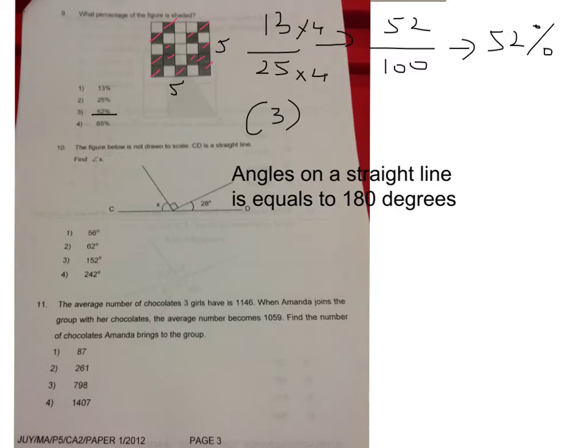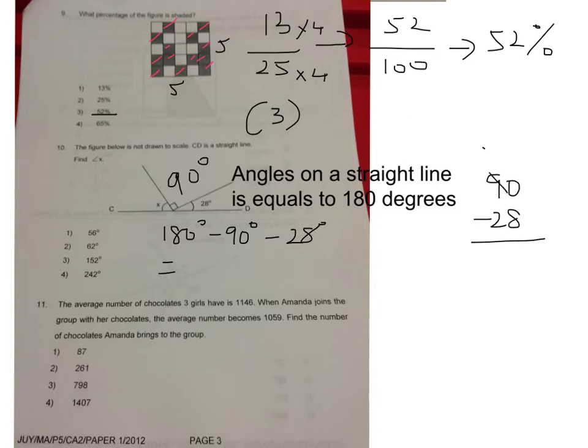Alright, with that in mind, the right angle here is actually 90 degrees. You should take 180 degrees minus 90 degrees minus 28 degrees. That will be 90 minus 28, borrow 8, 10, 2, 6, 62 degrees. So question 10, your answer is actually 2.